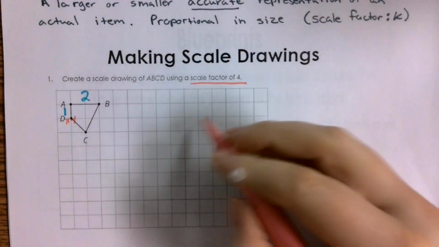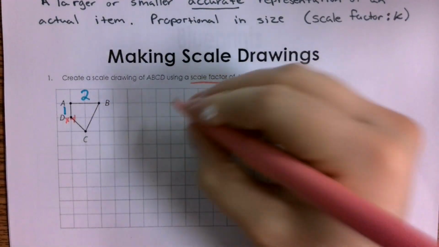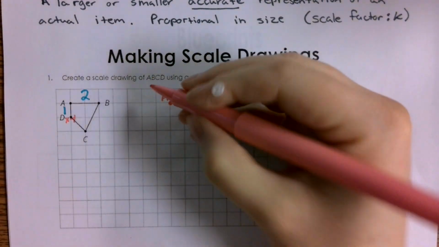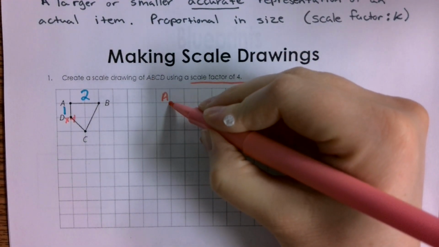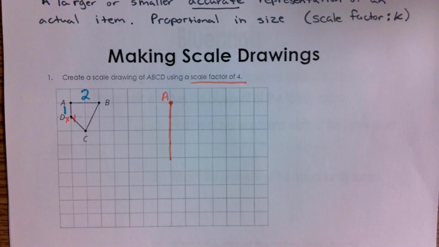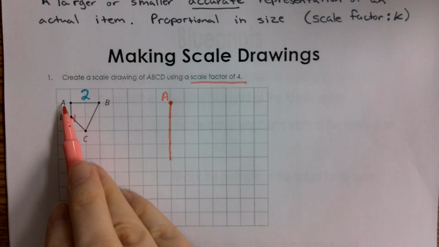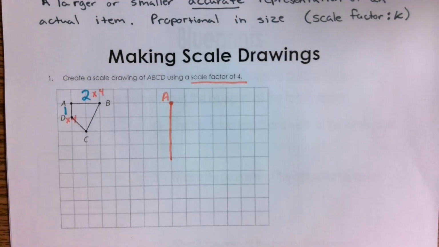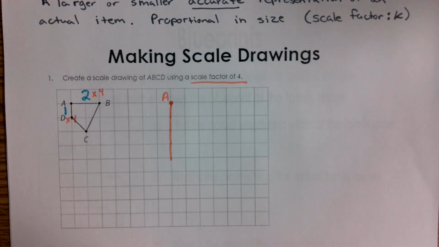4. So starting somewhere on my paper, I'm going to draw point A, and instead of going down 1 unit, I'm going to go down 4 units. 1, 2, 3, 4. Okay, now same thing to go from point A to point B. I need to multiply this by 4, and that's going to give me how much? 8.